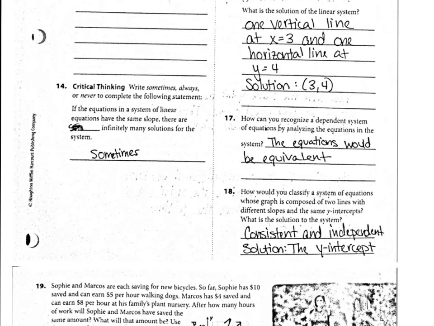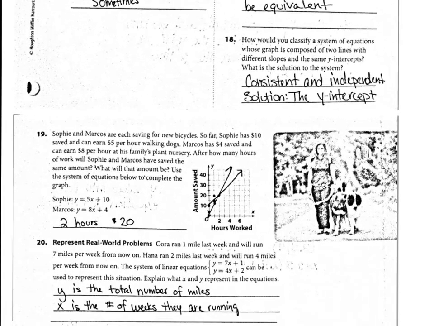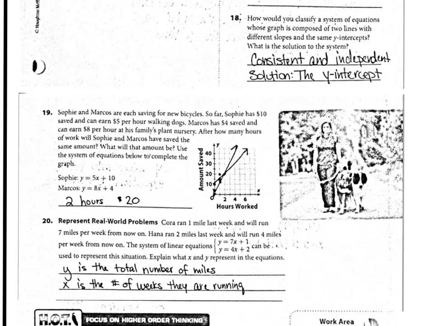If two lines have different slopes and the same y-intercept, then that still means there would be a solution, consistent and independent, and the solution would be the y-intercept, which is where they cross. 19, they gave you the two equations, so you just had to graph them. Ignore the extra dot there. And they cross at 2 hours and $20.